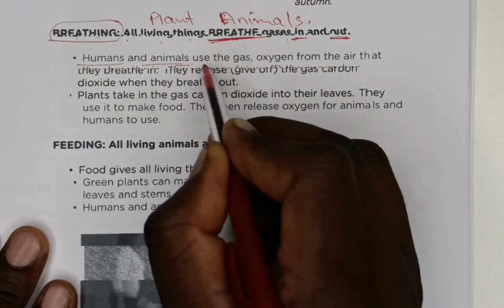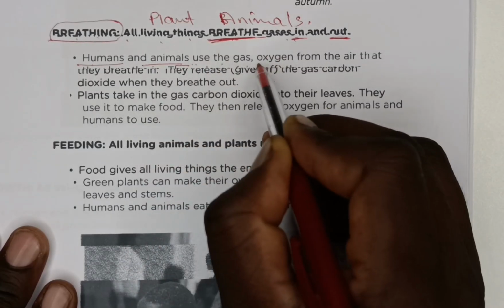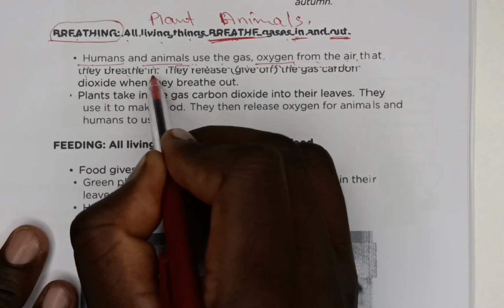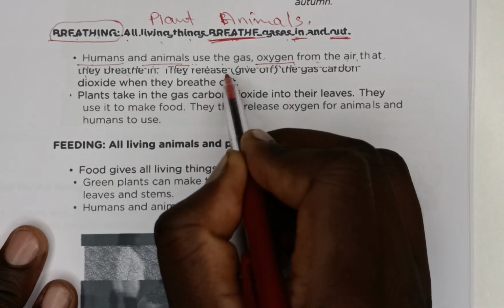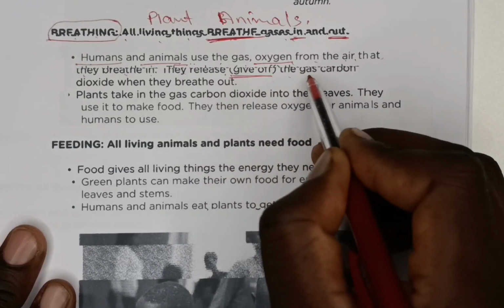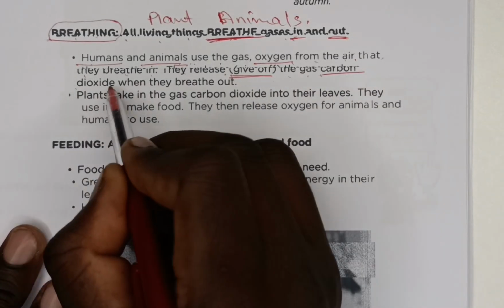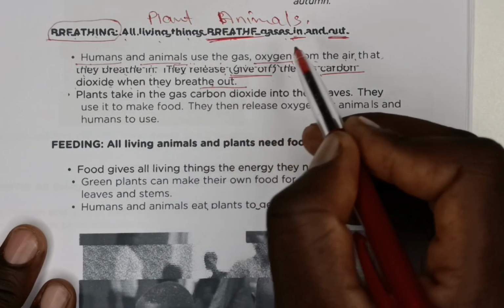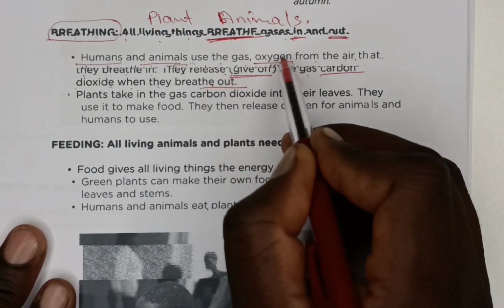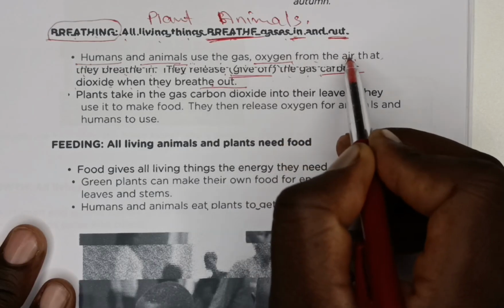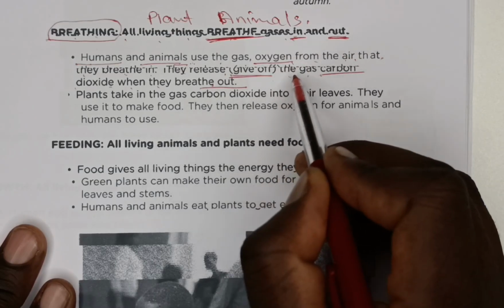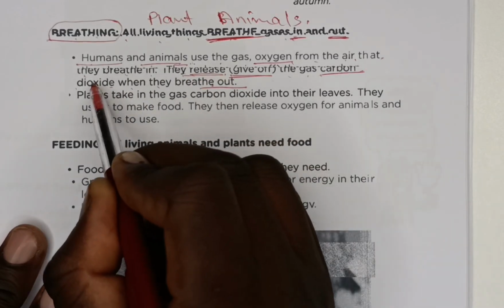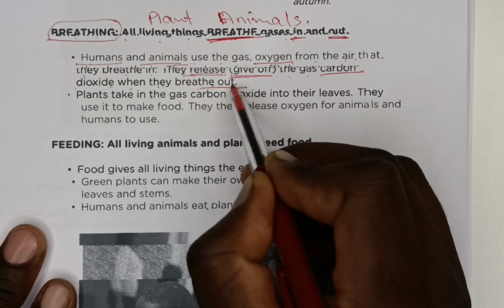Humans and animals use the gas oxygen from the air that they breathe in. They release or give off the gas carbon dioxide when they breathe out.